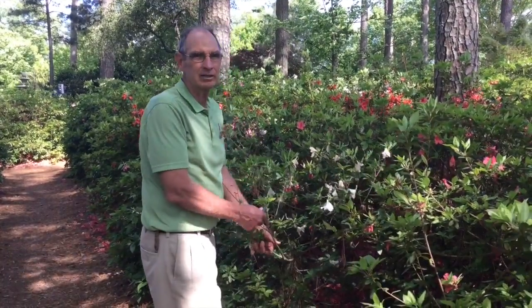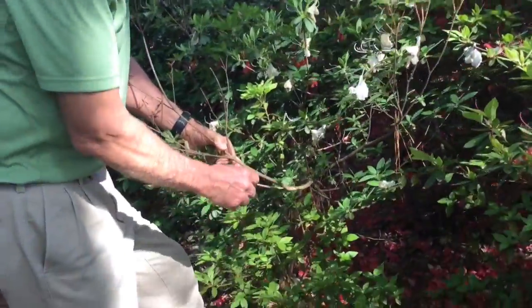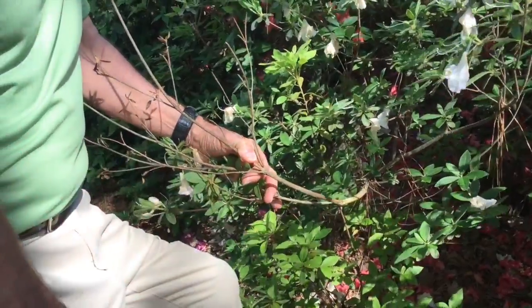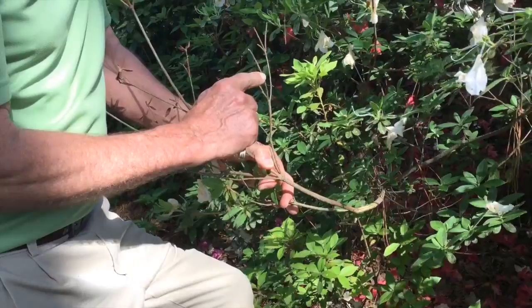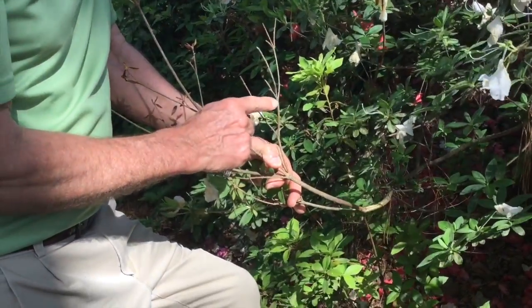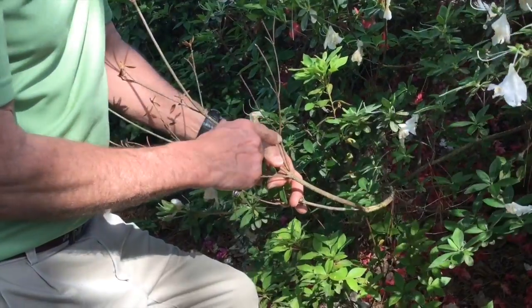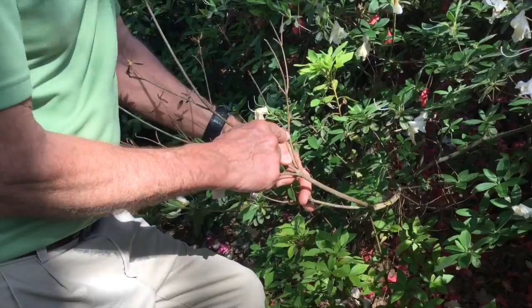So let's come back here and look at what's going on the stem. So Phomopsis needs a wound to infect. And so at some point on this twig, either where a blossom broke off earlier or there was some kind of wound, Phomopsis fungus will infect that infection cord, okay?